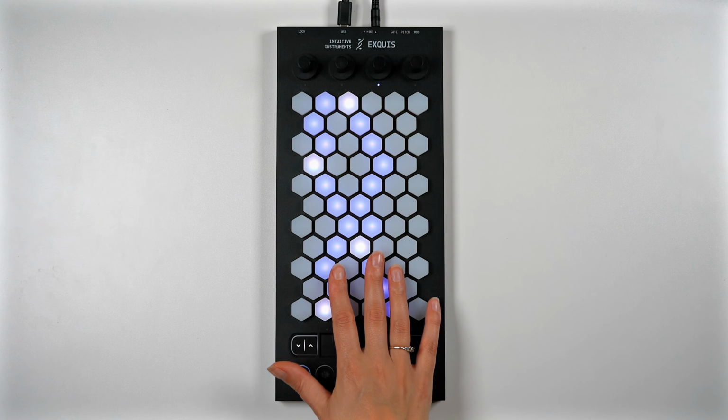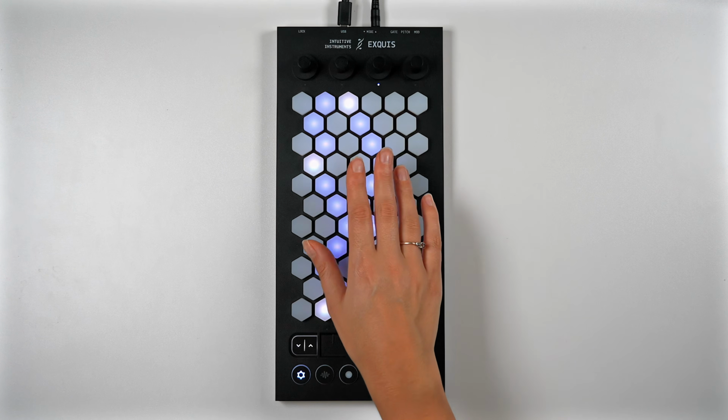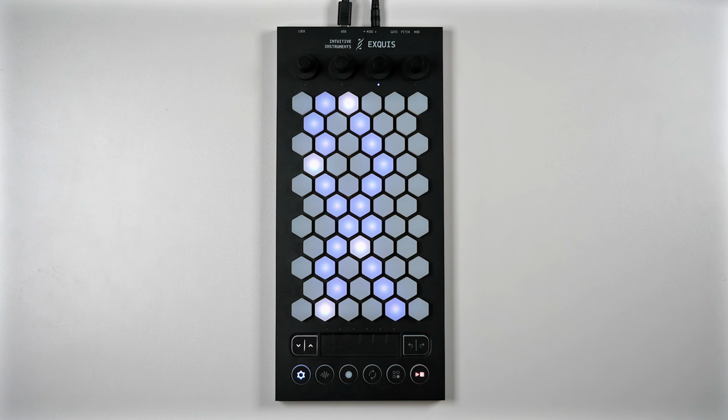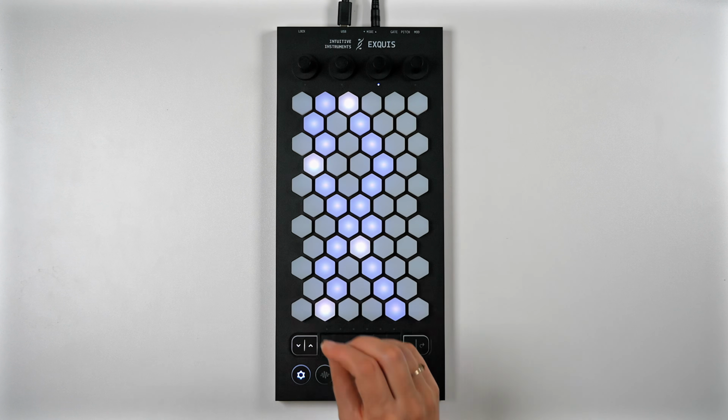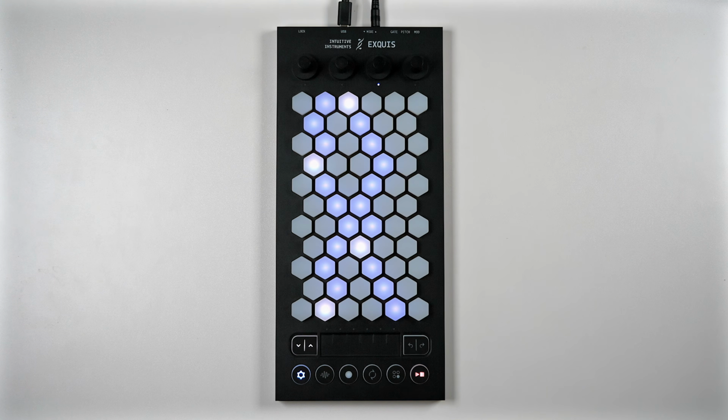It's important to note here that changing the scale and the root note doesn't reconfigure the keyboard's note mapping. It's simply a visual guide that shows you what notes are in the selected scale and where the tonic is. This can be helpful for getting started or if you're specifically playing in a tonal style.